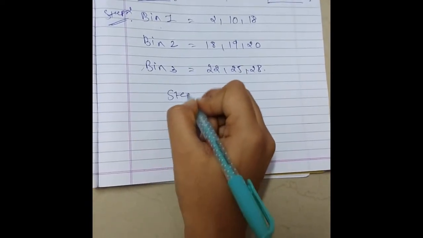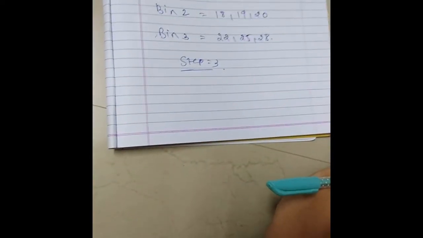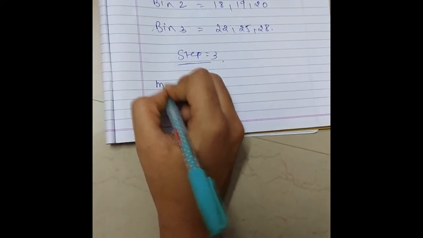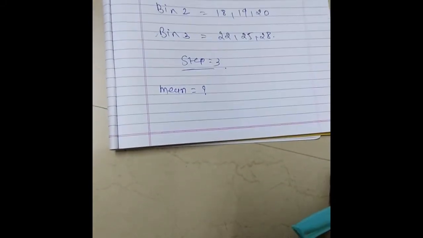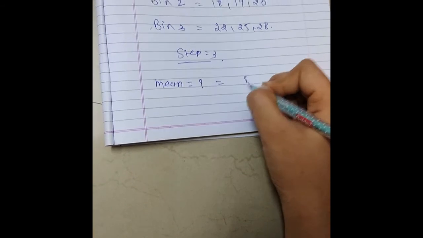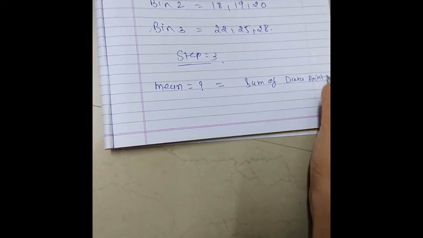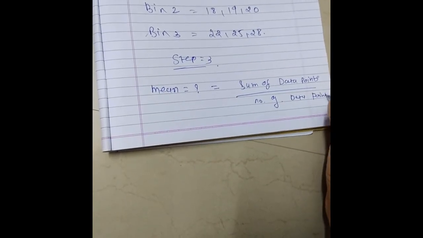In step 3, you have to smooth the data by the bin mean. Now what is the meaning of mean, and how can we find the mean? In our previous lecture I showed you the equation for the mean: mean equals the sum of data points divided by the number of data points.